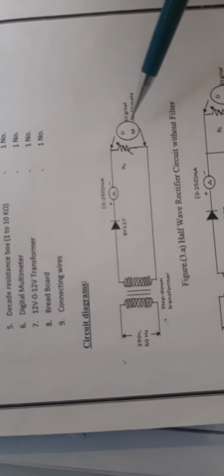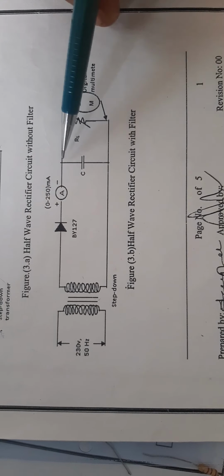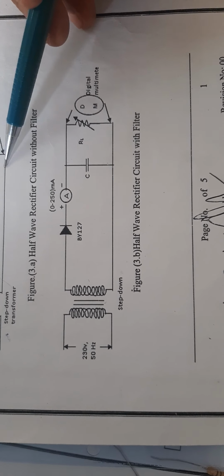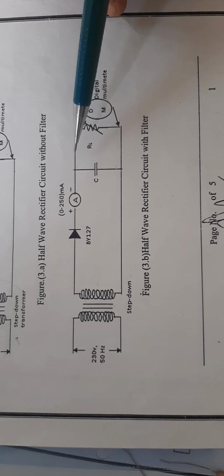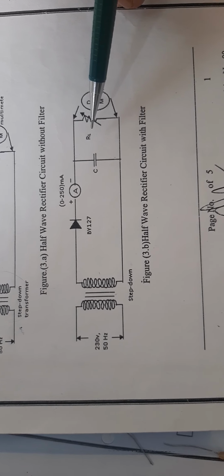This is related to the half wave rectifier circuit without filter. The same circuit, if you want to have it with filter, the only thing is an additional capacitor is going to be added across this load resistor RL. This capacitor is one of the additional devices that we are going to use here.